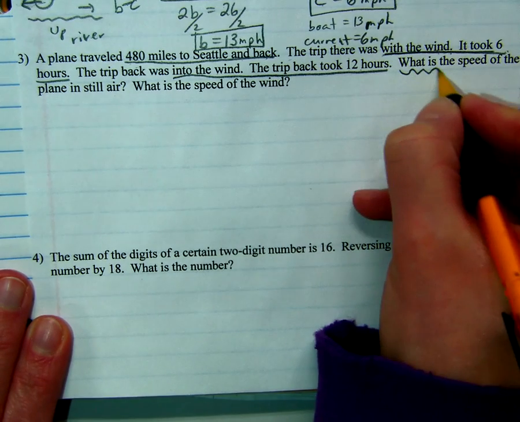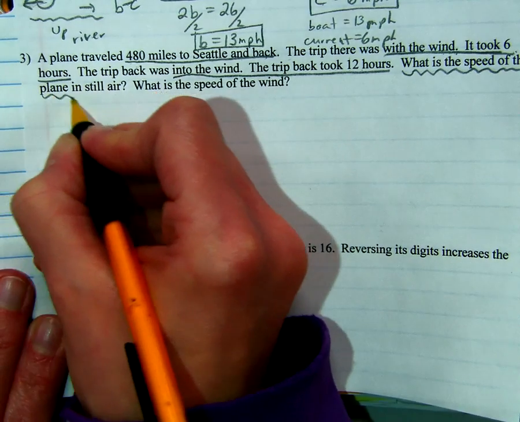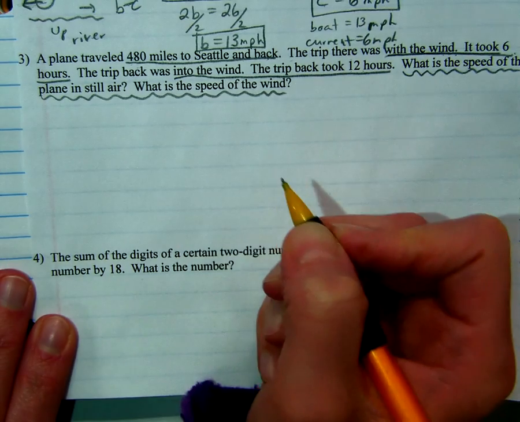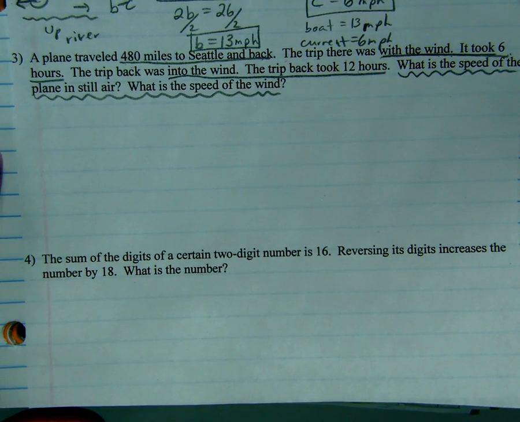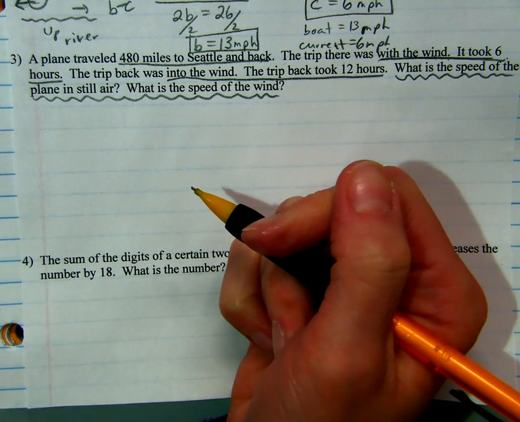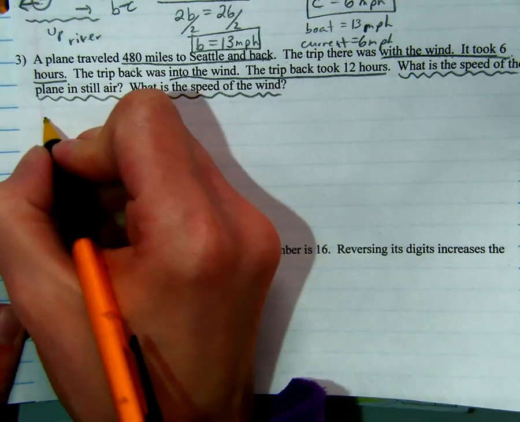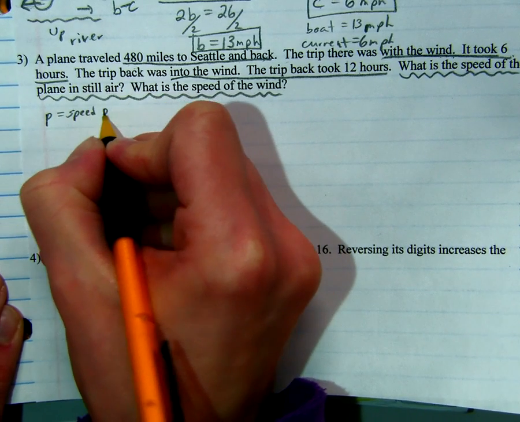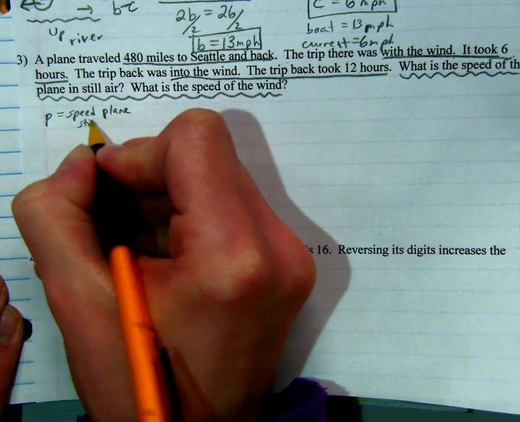And then it wants to know, what is the speed of the plane in still air, and what is the speed of the wind? So the first thing we've got to do is do some variables. So let's say that P is the speed of the plane, and that would be if it were still air.